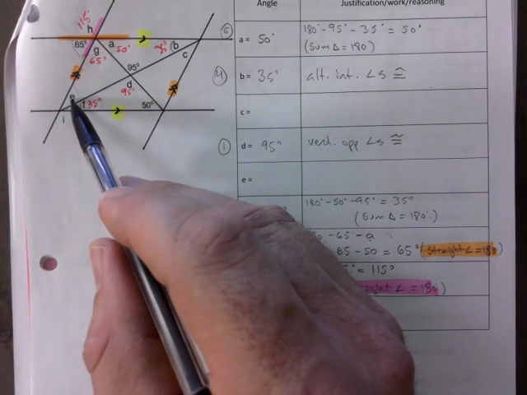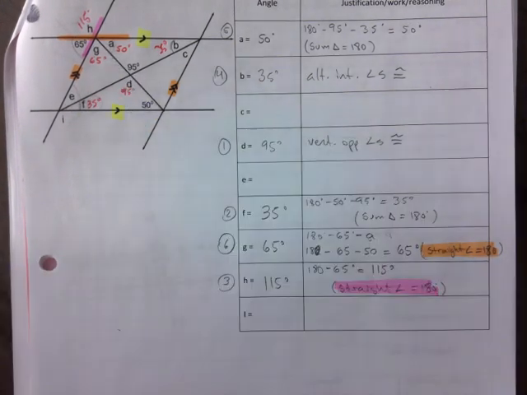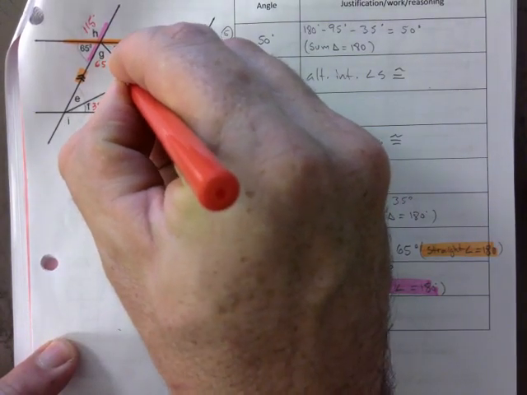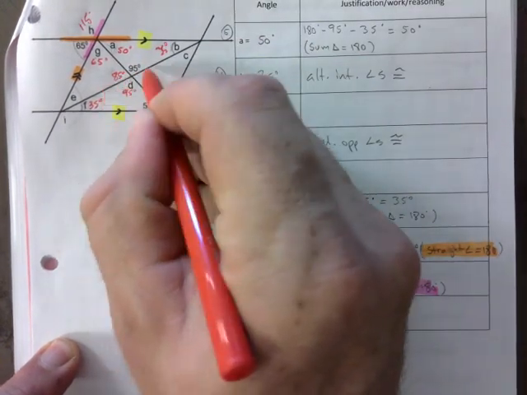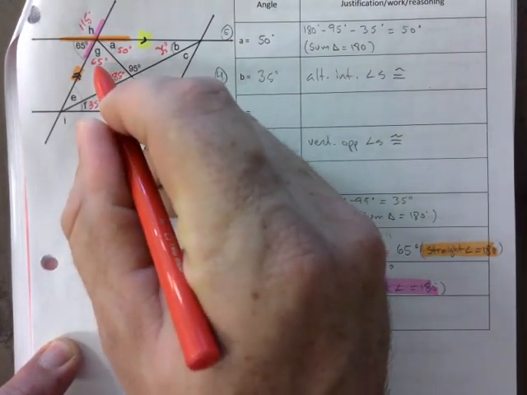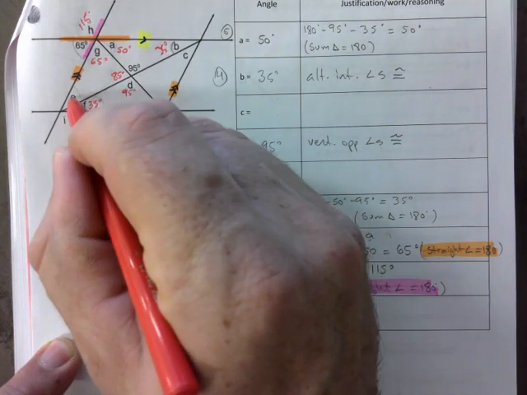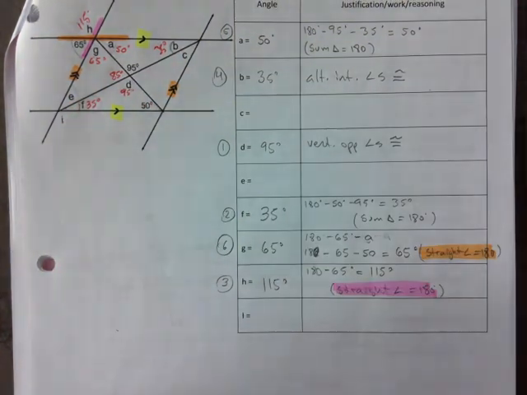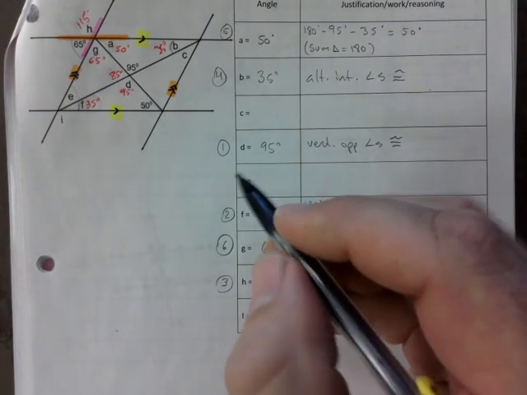But for E, maybe to just spare you the details, I'm just going to say this. This is 85, and it's not asking you to solve for it, but I know there's a straight angle there. So I'm just going to use sum of triangle is equal to 180 to figure out E. Okay. So E is my next victim, 7.